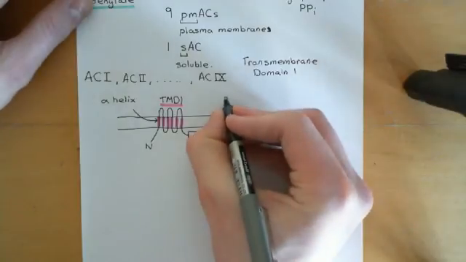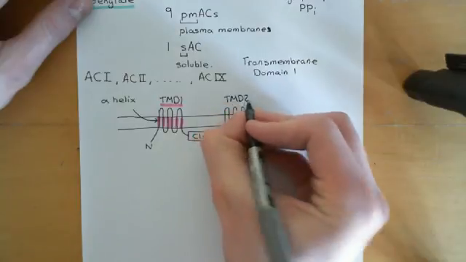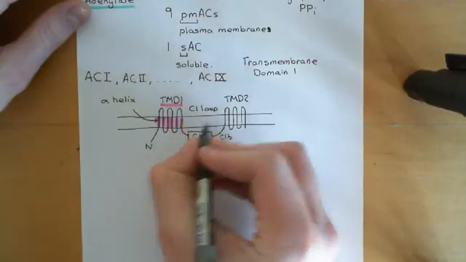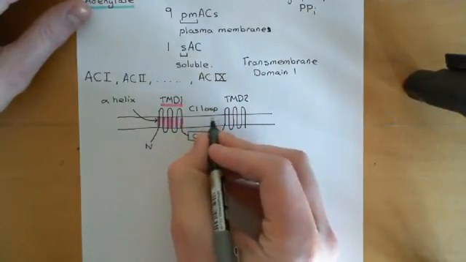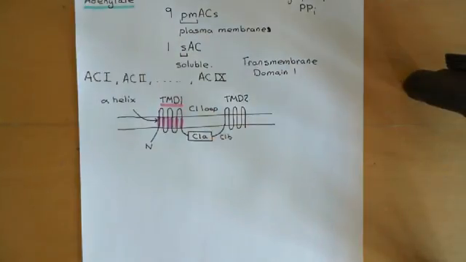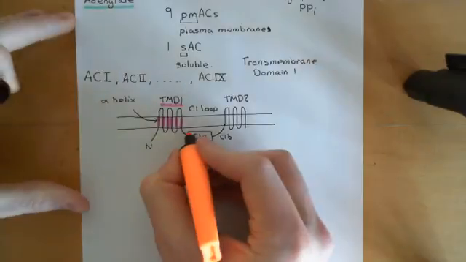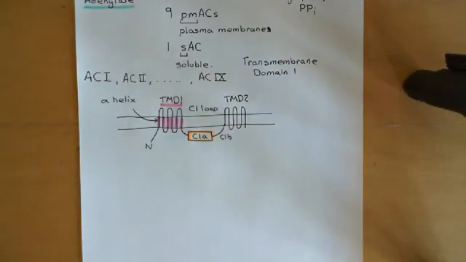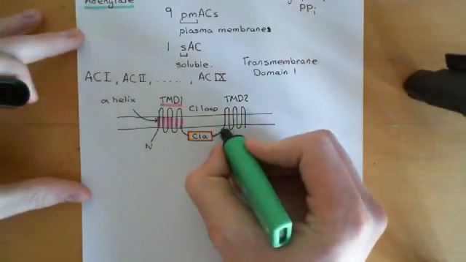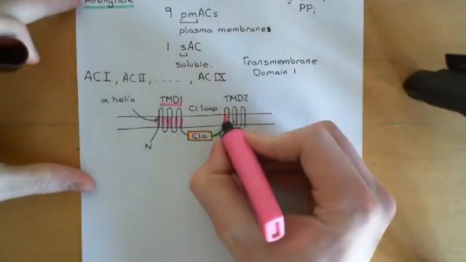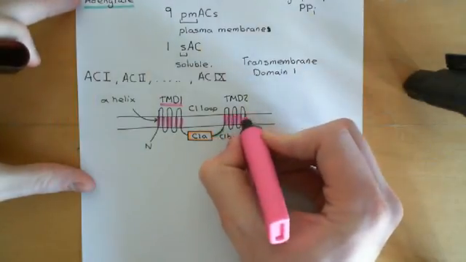Okay, so here now this is transmembrane domain 2, this second cluster of 6 membrane-spanning alpha helices, and this loop in between TMD1 and TMD2 is the C1 loop, and it's split into these two domains. One of them is really important, which is the one in the box, the C1a domain, and then there's also the C1b domain, which is also important for regulation. But the C1a domain is going to be part of the actual catalytic portion of the enzyme, so that's really, really important.